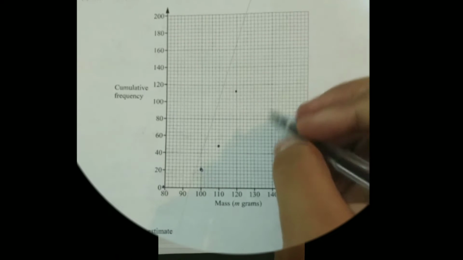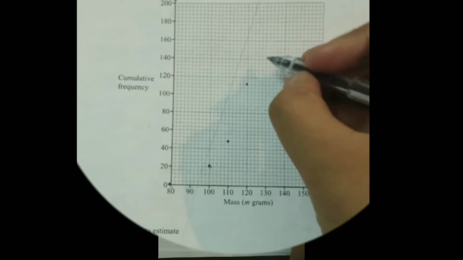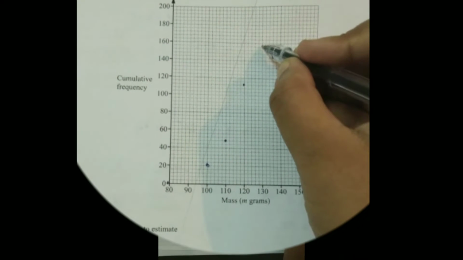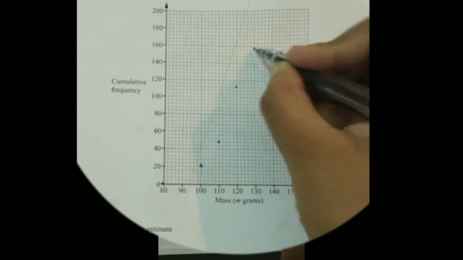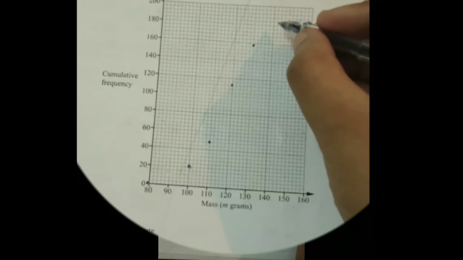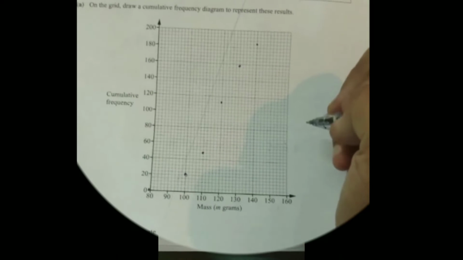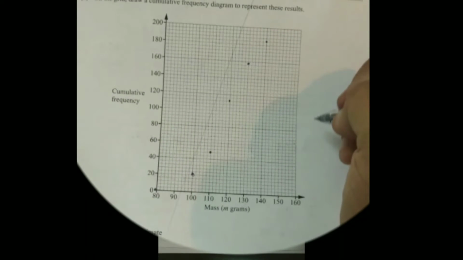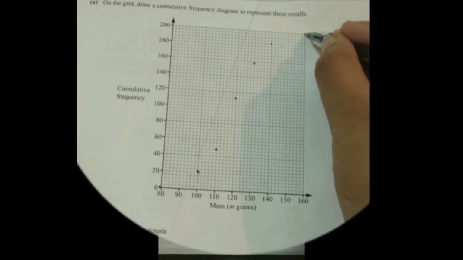At 130 it's 158, this is over here. Then at 140 it's 184, one small block represents 4, and at 160 it's 200.